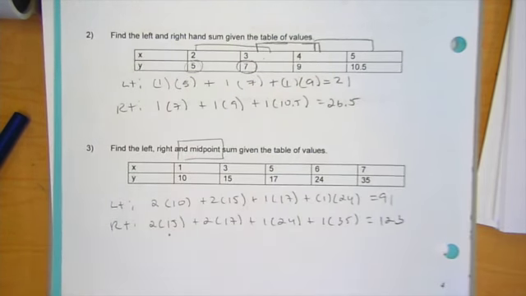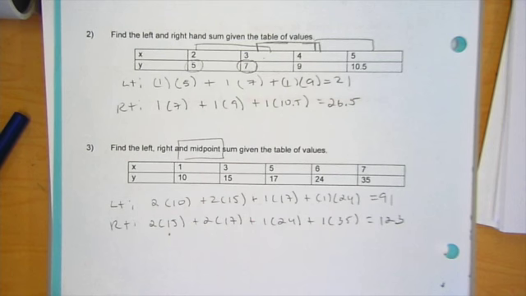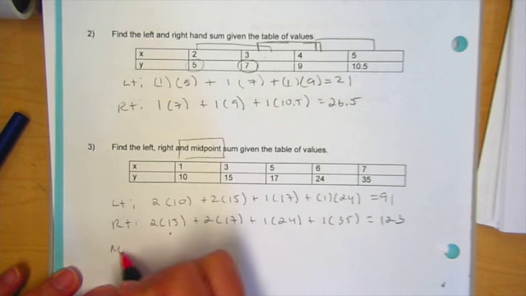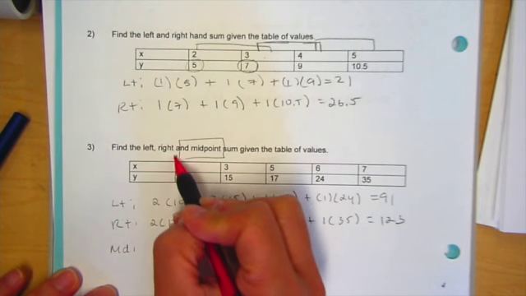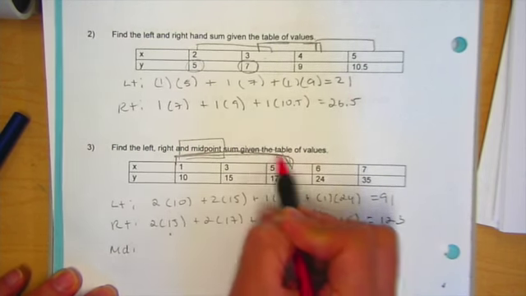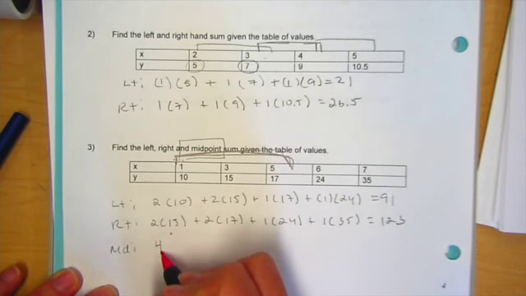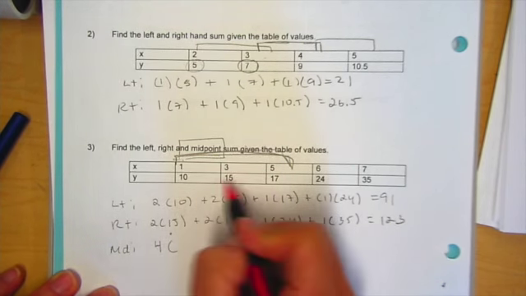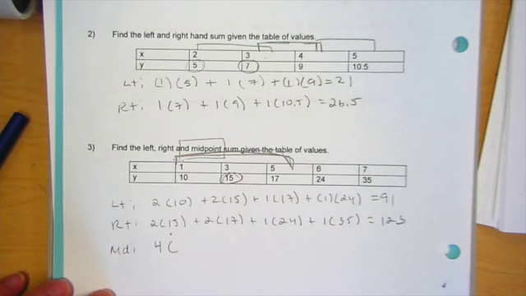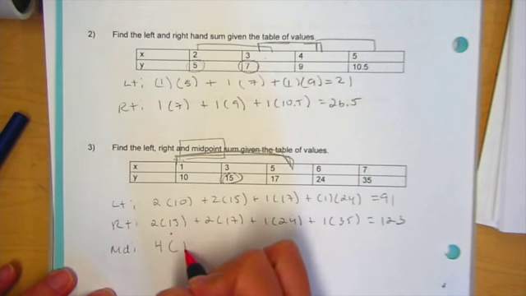Now, here's a new one. It's asking for the midpoint. The midpoint is going to use the number in the middle. So in order to do a midpoint rectangle, you have to go from here to here. This has to be your rectangle. So the width of the first rectangle is going to be 4. But for the height, you're going to use the y value in the middle. That's why it's called a midpoint. So this is going to be 15.